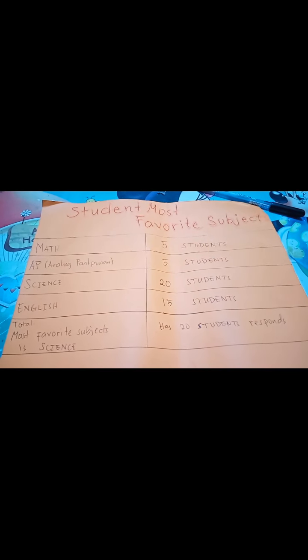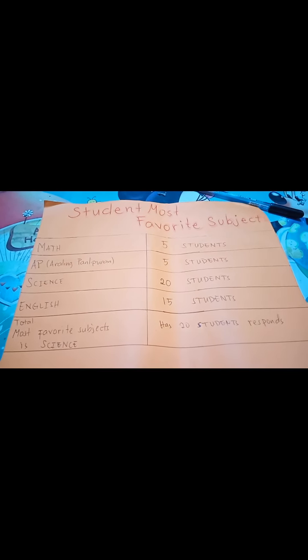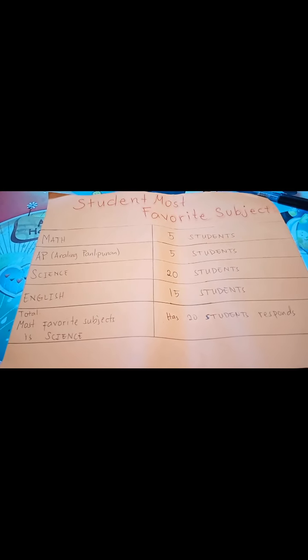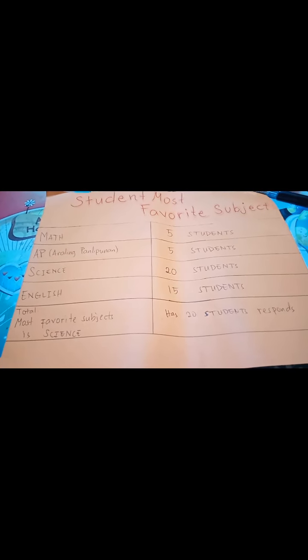So in total, the most favorite subject of students in school is science, because it has 20 student respondents. This is the example of data collection and representation through a table.